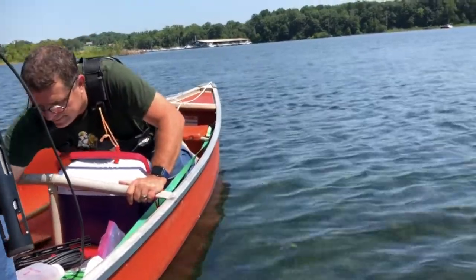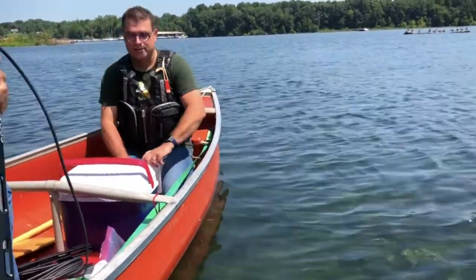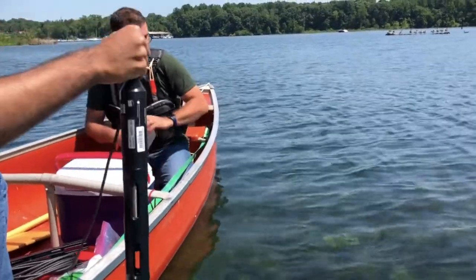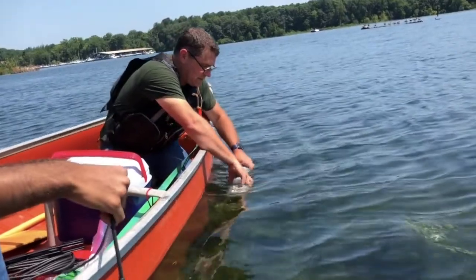We took samples of the water, the mud at the bottom, and also the vegetation on the day that we deployed this. And we did the same thing every time we took samples, which was after 1 week, 3 weeks, 5 weeks, and then 8 weeks.